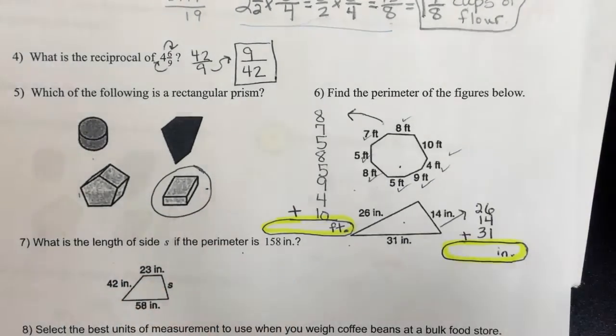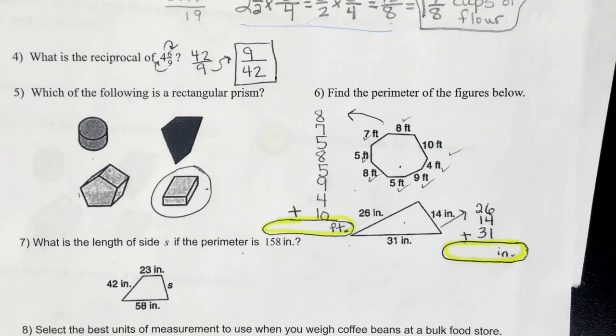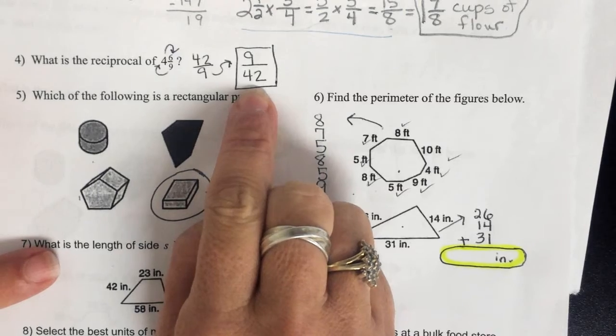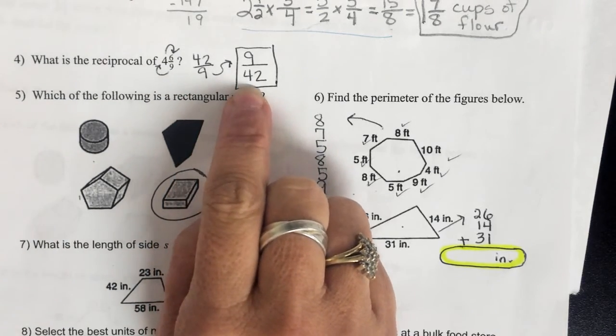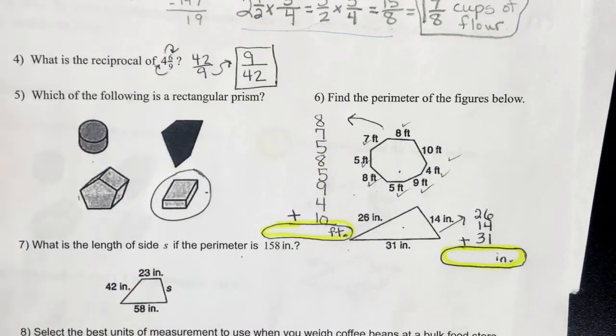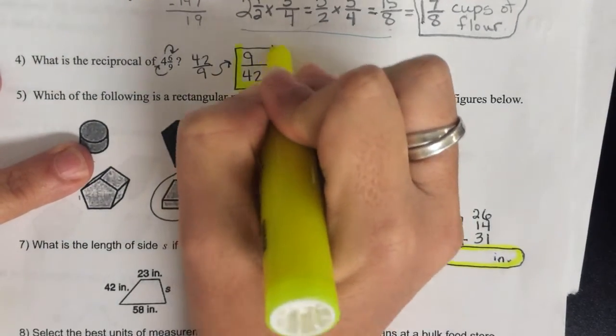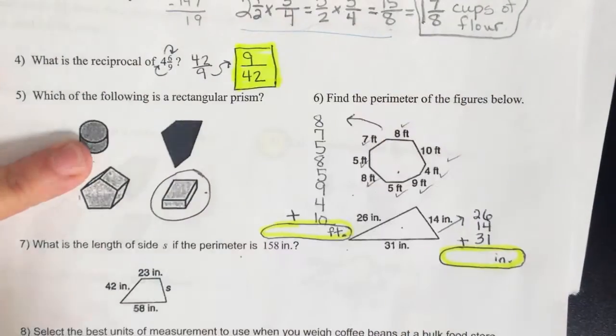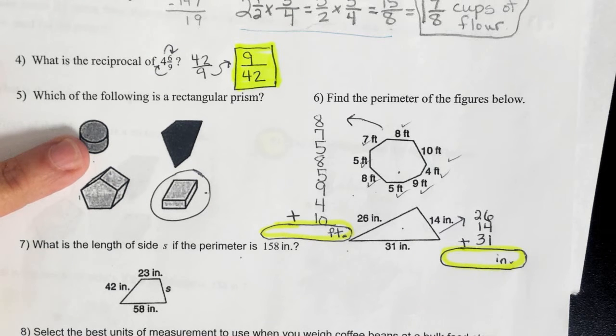So number 4, the reciprocal of 4 and 6 ninths is 42 ninths. Flip it over. It's 9 42nds. So it starts as that. Flip it over. That's the answer. 9 42nds. Reciprocal means flip it over. Good on that one? Okay.